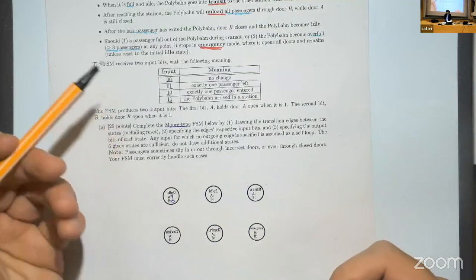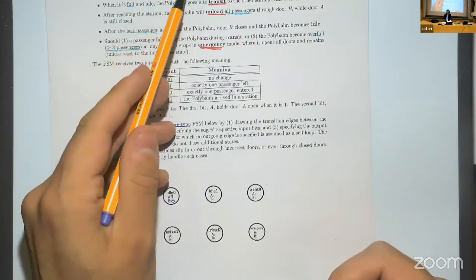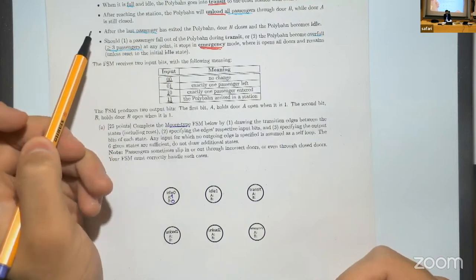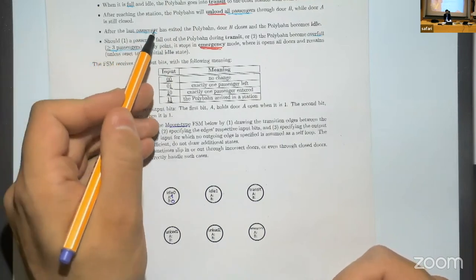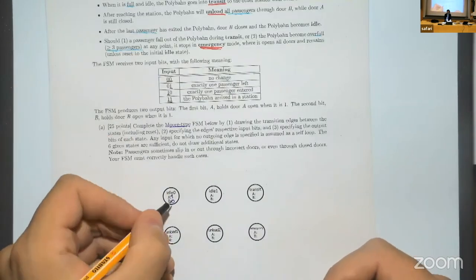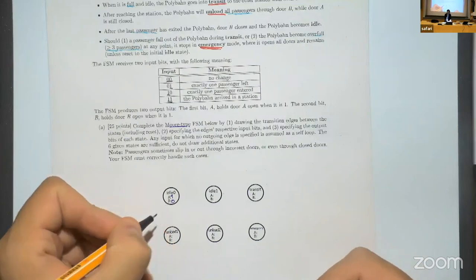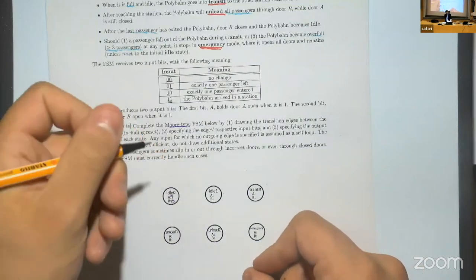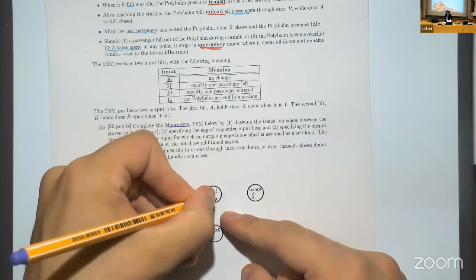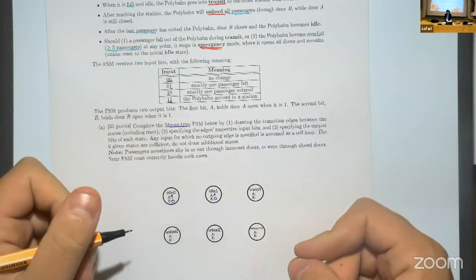If you didn't infer from this that B should be closed, we also have this statement down here: after the last passenger has exited, door B closes. So it's certainly uniquely determined that this has to be 0. Then while it's still idle, it remains that door A should be open, B should be closed.